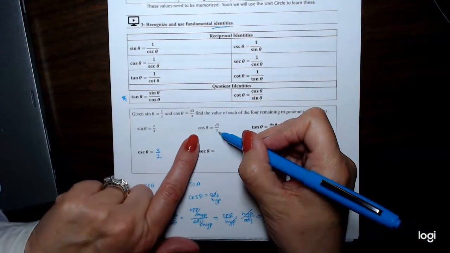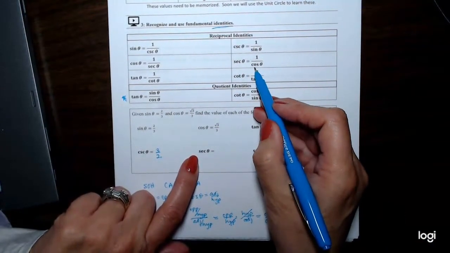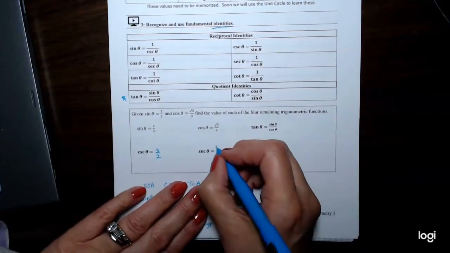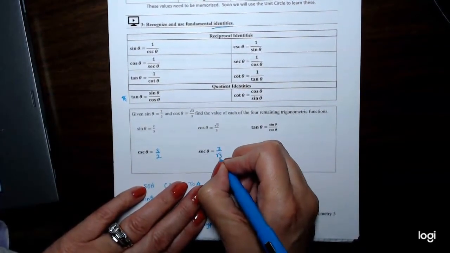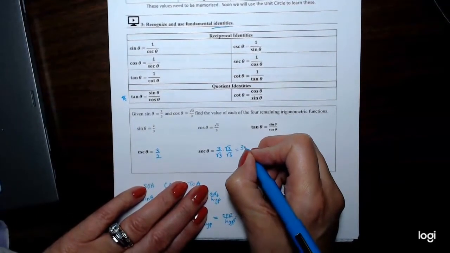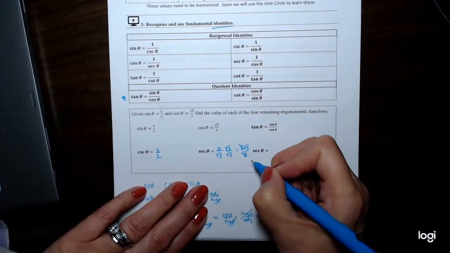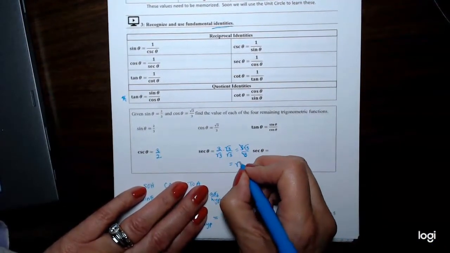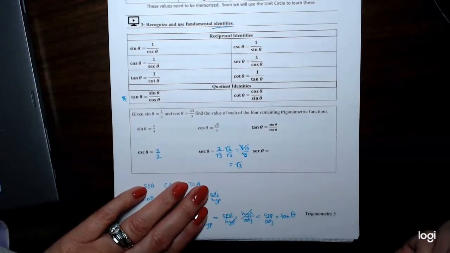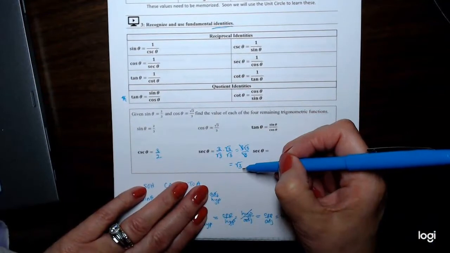Okay, if we know cosine is square root 3 over 3, then secant is 1 over cosine. In other words, flip it over: 3 over square root 3. Let's rationalize that. We get 3 square roots of 3 over 3. Oh, the 3's in front cancel out, and our answer is just square root 3. So the reciprocal of square root 3 over 3 is just square root 3.